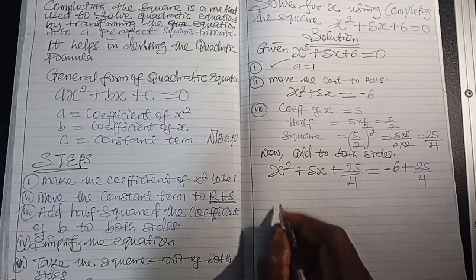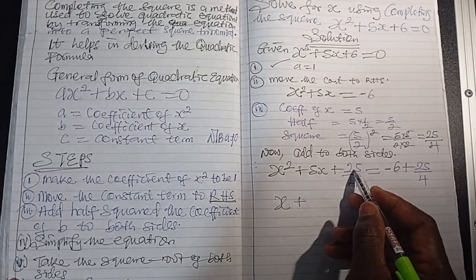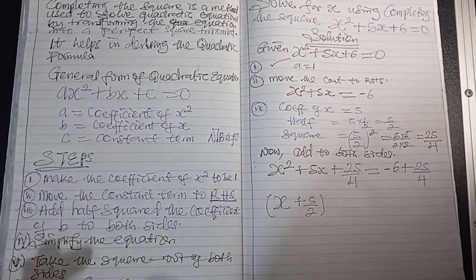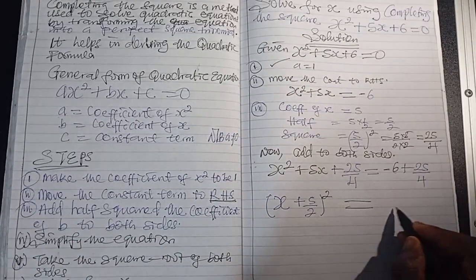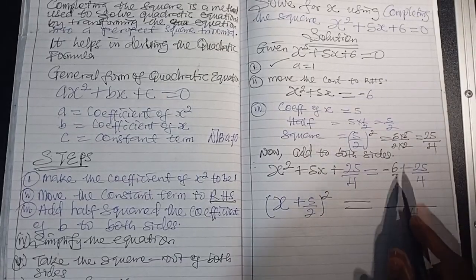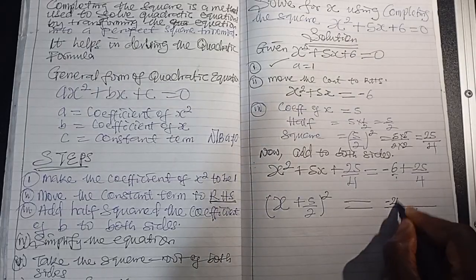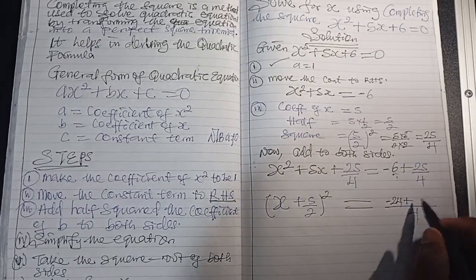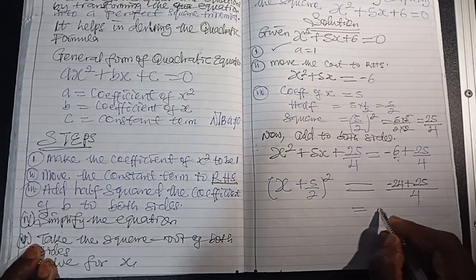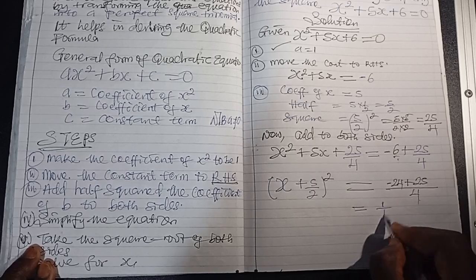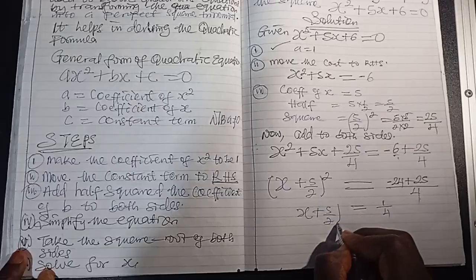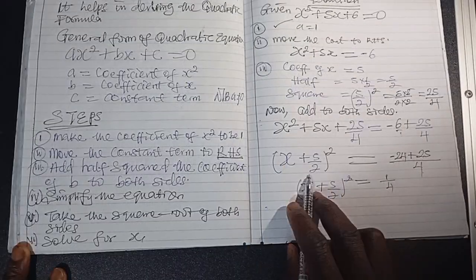So to simplify here, I can have x plus, we have 25 over 4 here, which is 5 over 2, all raised to power 2. This is equals to, now let's take 4 as LCM. 4 divided by 1 here, 4. So multiply by minus 6, you have minus 24. 4 divided by 4 is 1 times 25, you have 25. So this is equal to 25 minus 24, you have 1 over 4. Good. So remember it's equal to x plus 5 over 2, all raised to power 2. Simplify the expression is what I have done here.